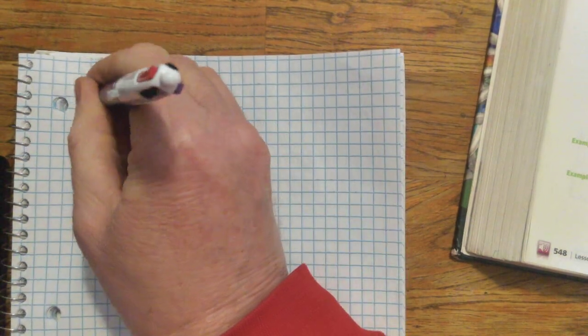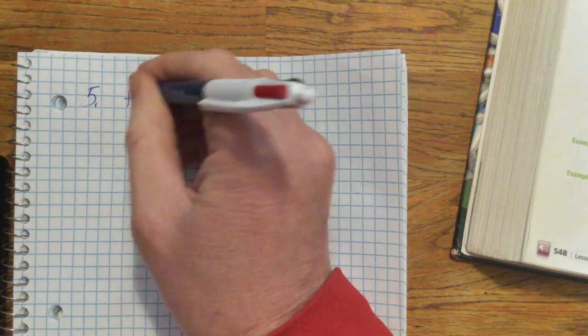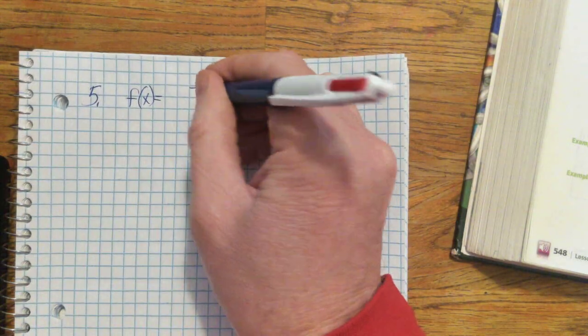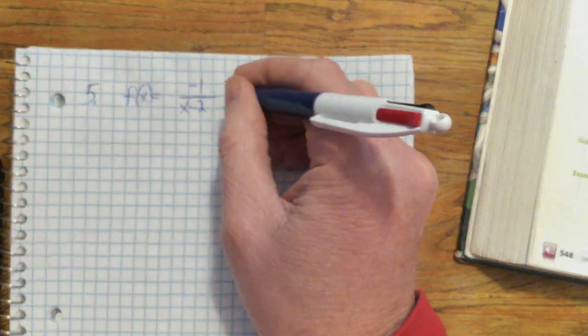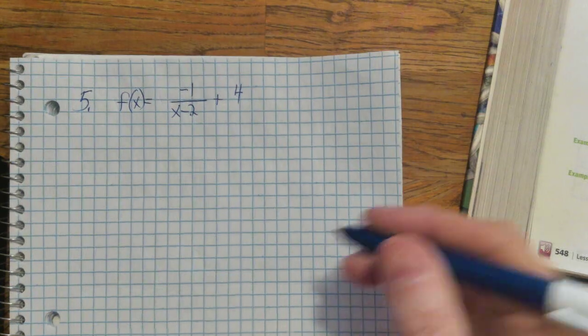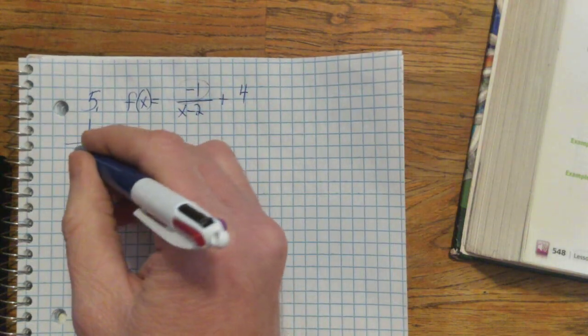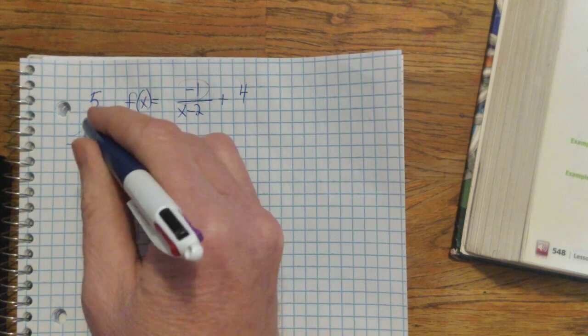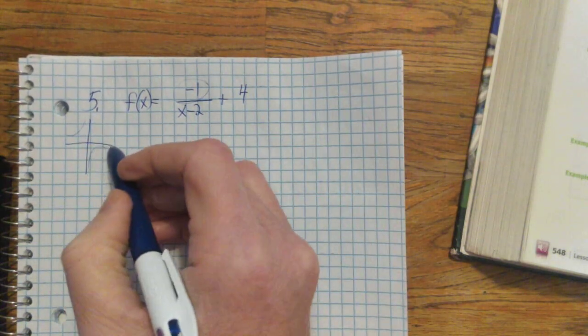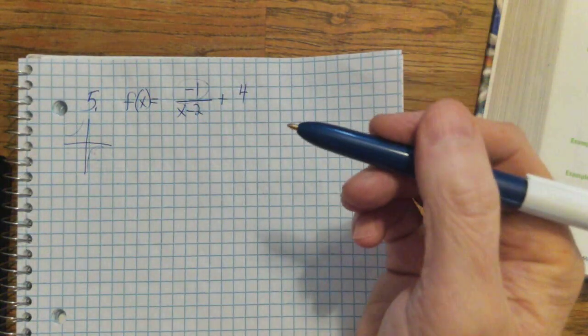All right, I've got one more example, number 5, and it has f of x equals negative 1 over x minus 2, plus 4. There's a lot going on in this one. First of all, this is negative. When that's negative, we're probably going to see something like this, where the left side's up and the right side's down. We'll check in a little bit.